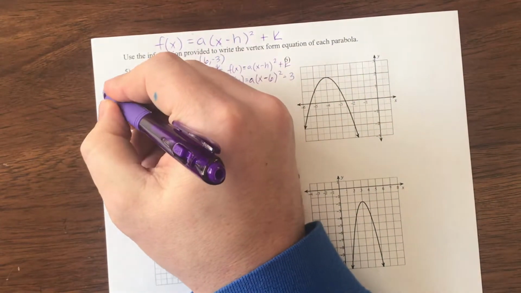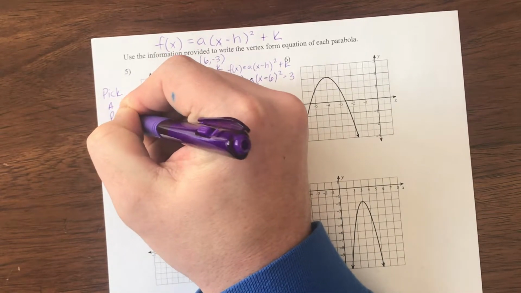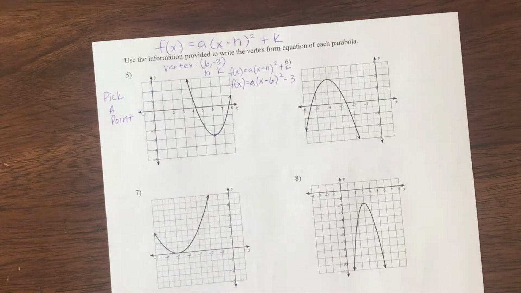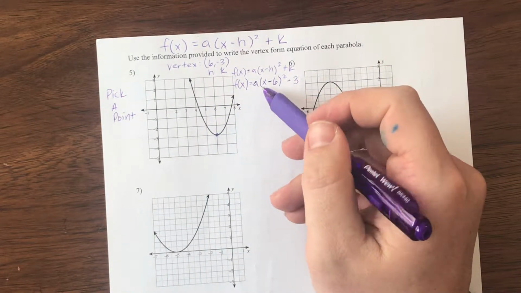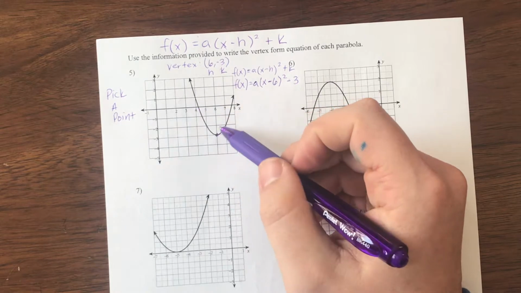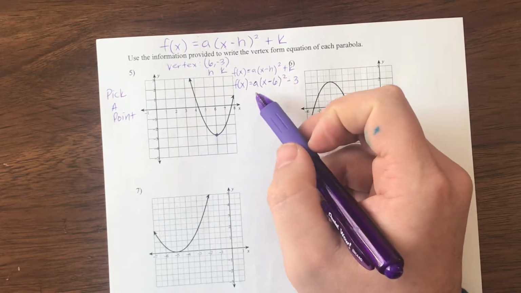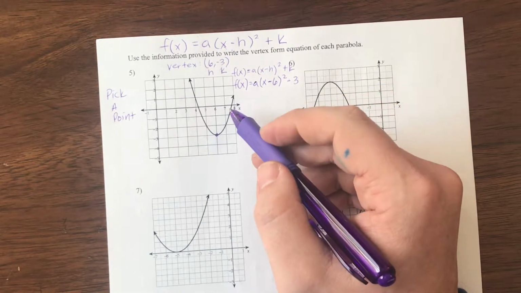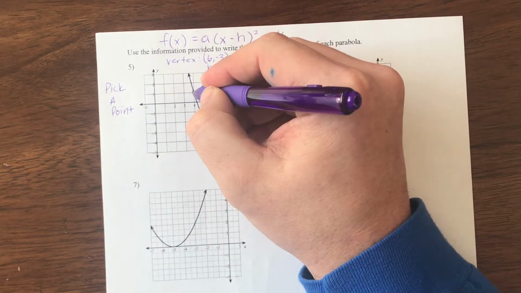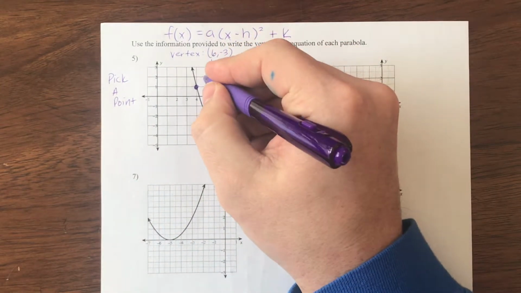I want you to pick a point. So I'm going to write that over here: pick a point that you can read. If you can see it based on the graph, that's great. This would just be a normal x squared graph here, so I know that a is going to be 1, but I'm going to prove it mathematically. This is maybe the way most of us have to do this. So I'm going to pick a point that I can read. Well, this point right here is sticking out to me, and that's 4, 1.